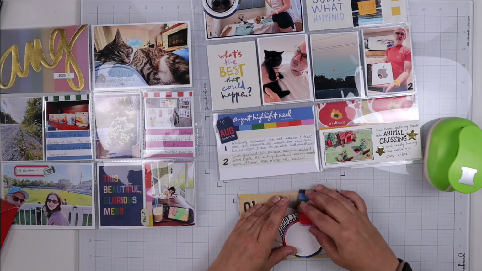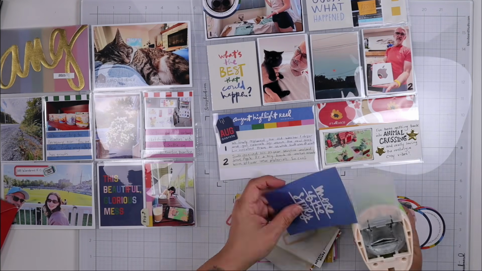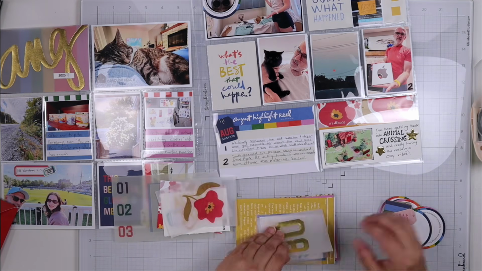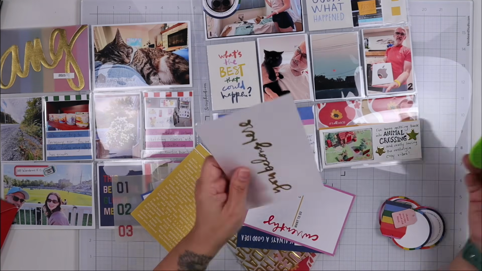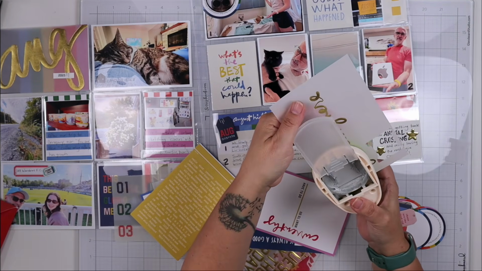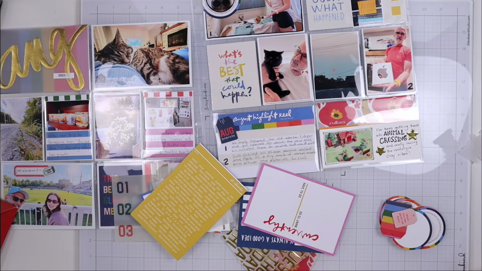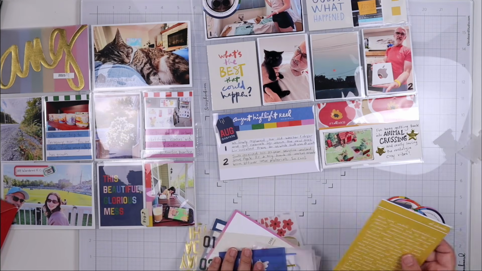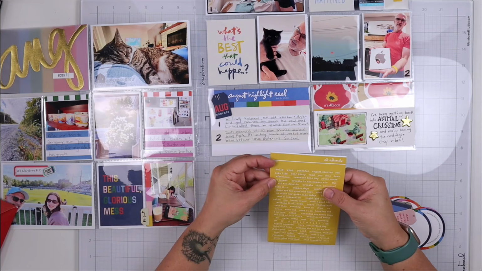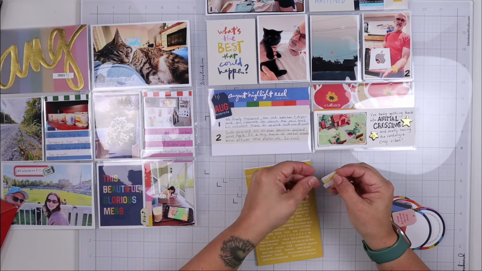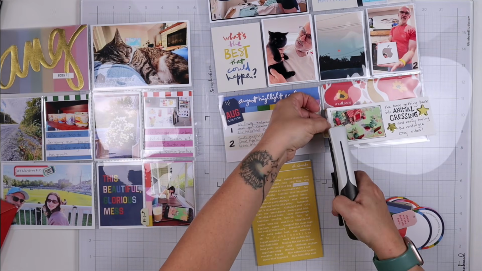So this is a punch that I have that just has a basic tab shape to it. And I am going to use some of these extra pieces of vellum that I have in the kit. So here's a 4x6 card that I'm pretty sure I'm not going to use. So I'm going to sacrifice the vellum on it and do 3 punches of that tab shape. So now I have 3 vellum tabs, and I'm going to adhere each one of them to the page using staples.